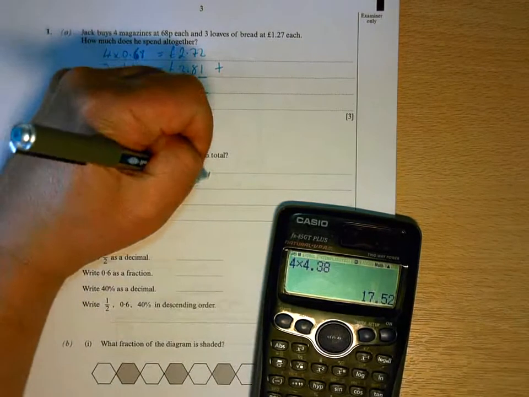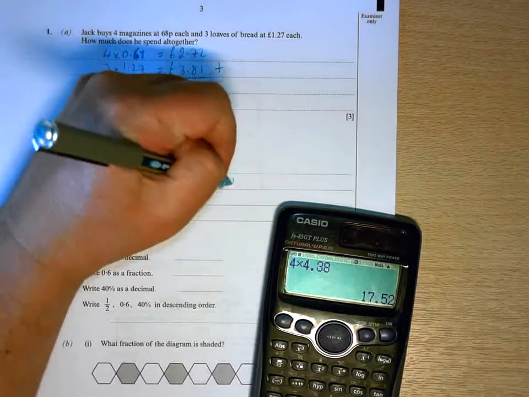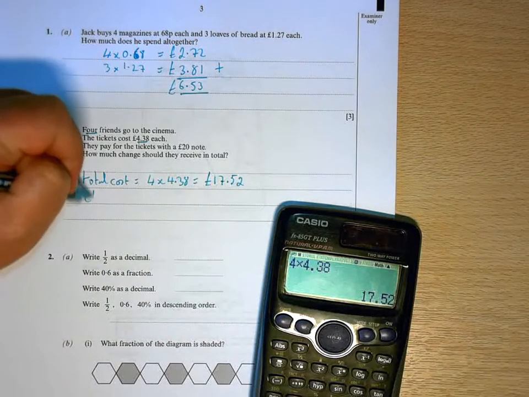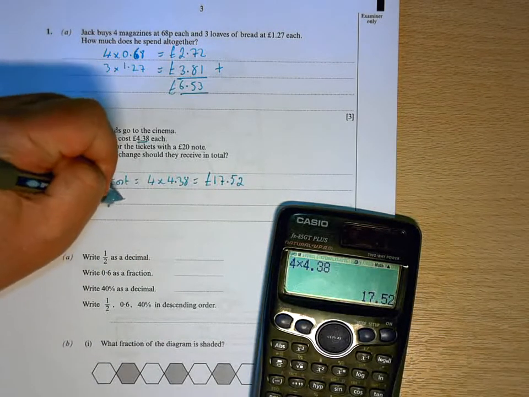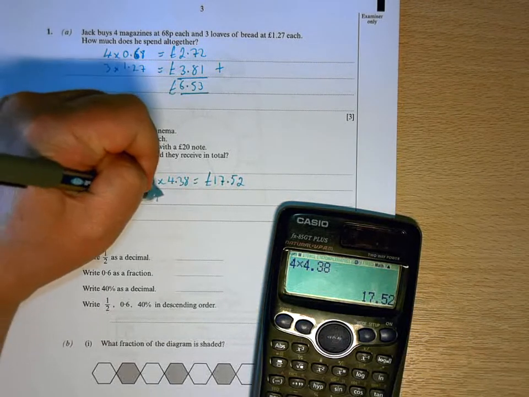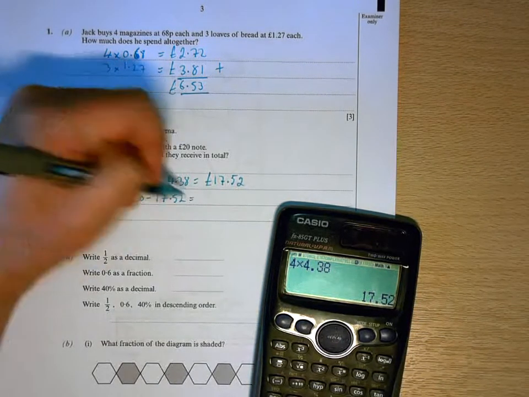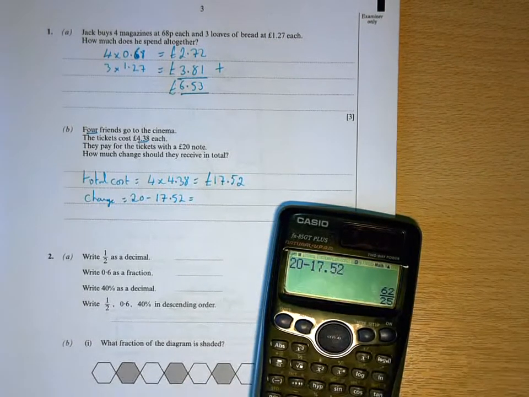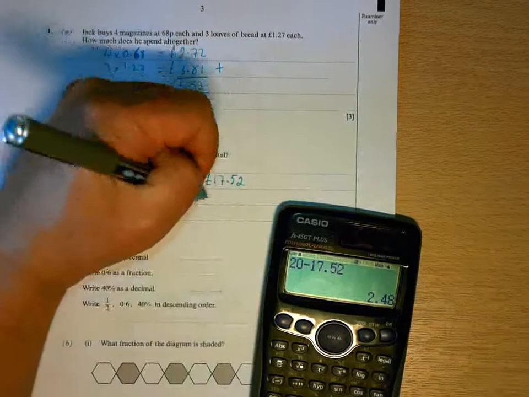That's £17.52. So the change will be 20 less £17.52, which is £2.48.